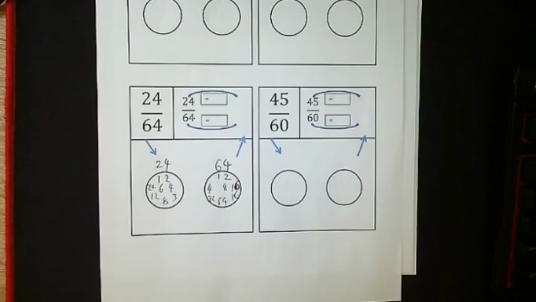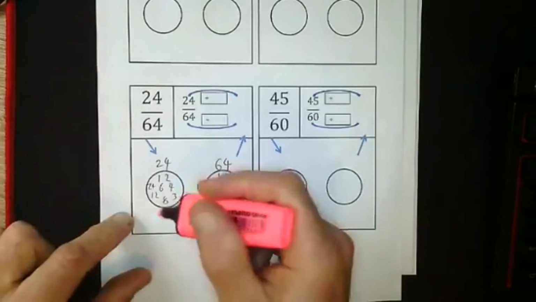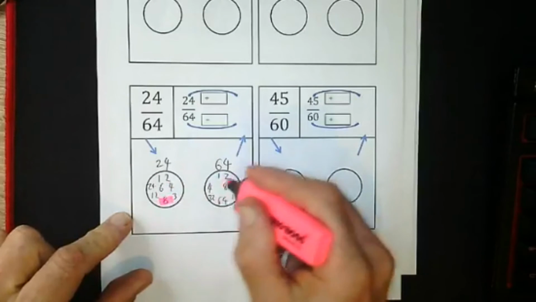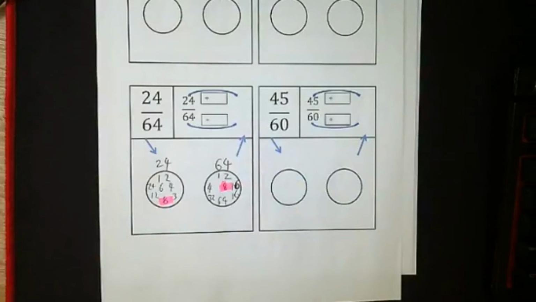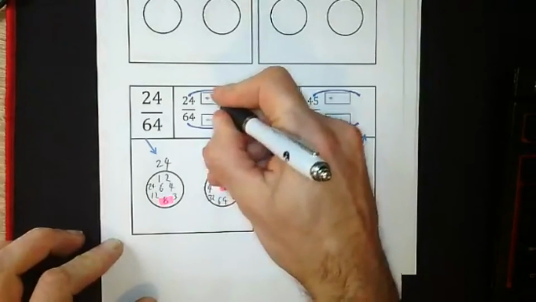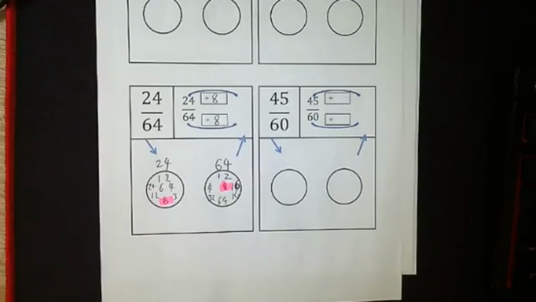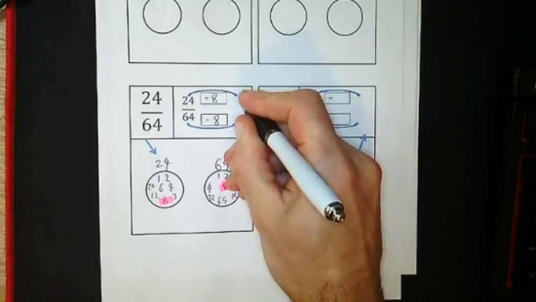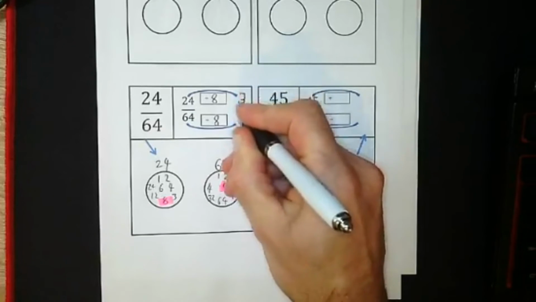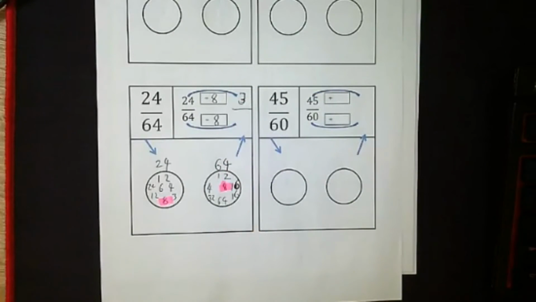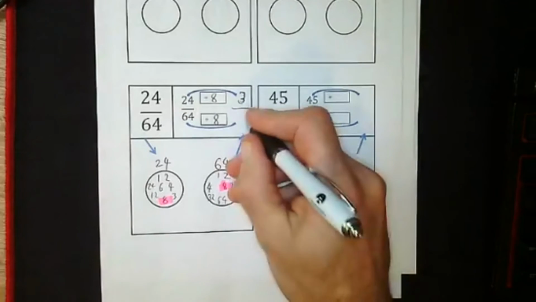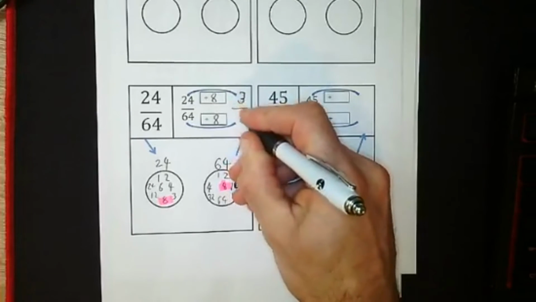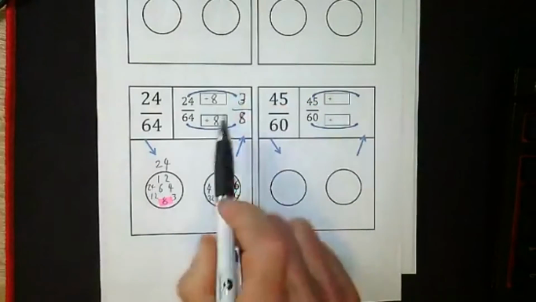Okay, so we got 8. So 8 is the highest common factor. Now we can do this in one step. Divide both of those by 8. So 24 divided by 8: 1 eight is 8, 2 eights are 16, 3 eights are 24. So 3 at the top. Out of 64 divided by 8. I should know square numbers: 8 eights are 64. So folks, we got there eventually.